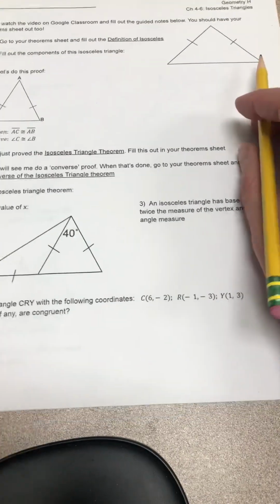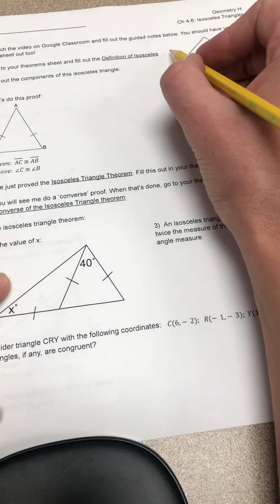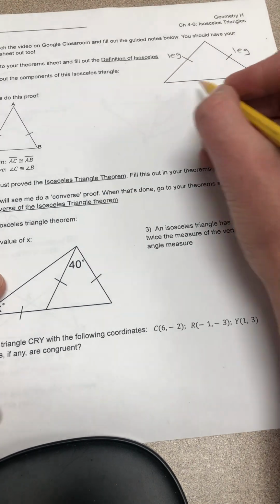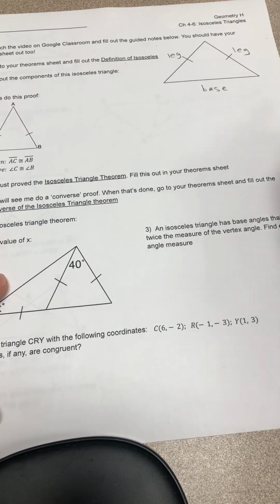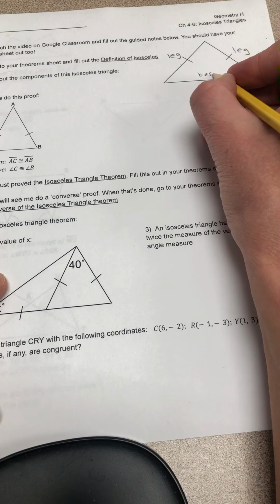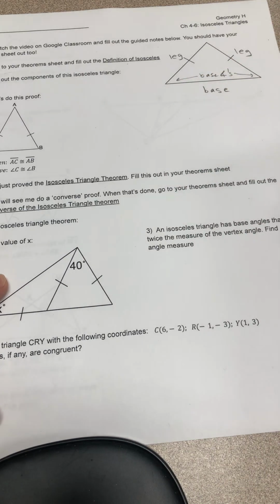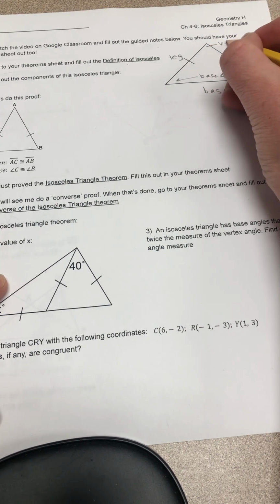First, let's really talk about the components of an isosceles triangle. The two congruent sides, we're gonna call those legs, and the non-congruent side is known as the base. The angles down here that touch the base are known as base angles. And then the angle where the two legs meet, that is known as the vertex angle.